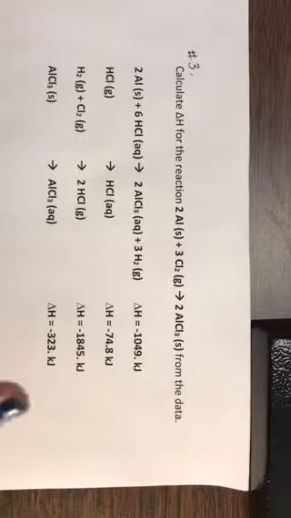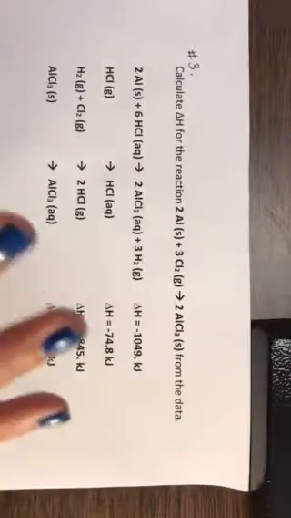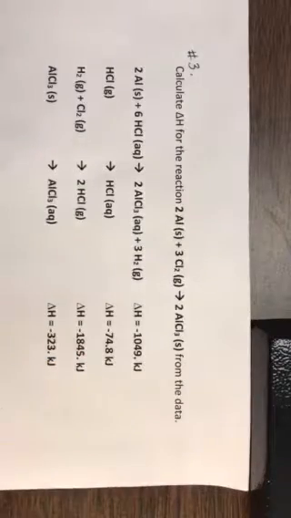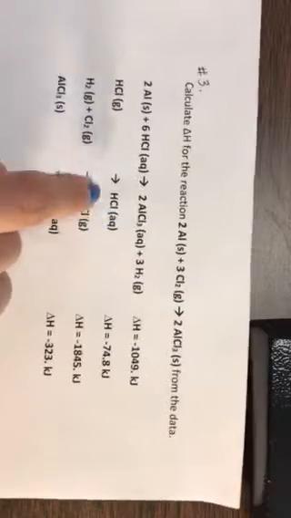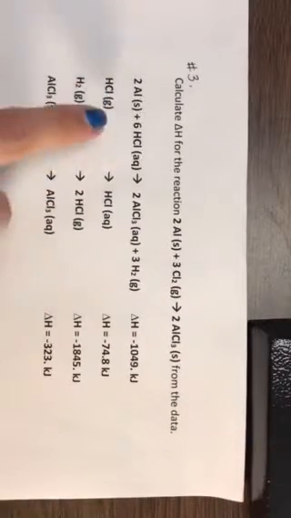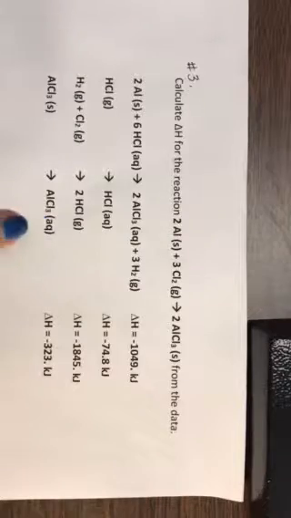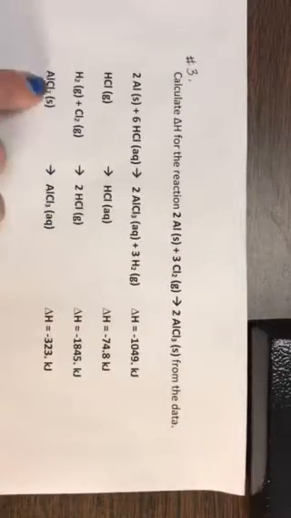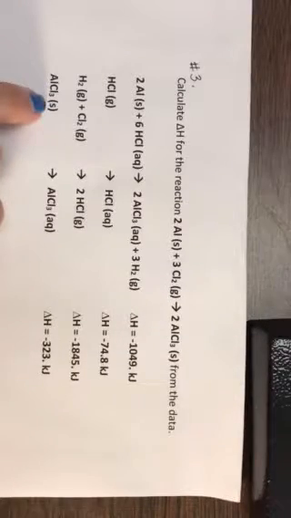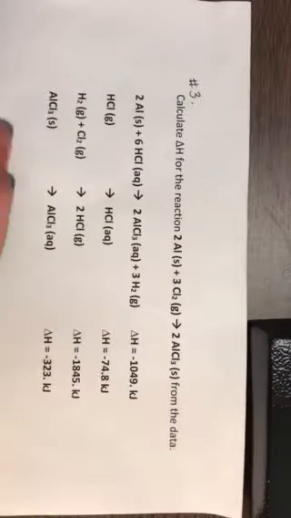You can't say that something matches, and you also can't say that something can cancel out, when it doesn't have the same state of matter. So I want you to pay attention to the fact that we have hydrochloric acid aqueous and we have hydrogen chloride gas. Those are not the same thing. We also have AlCl3, aluminum chloride aqueous, and we have aluminum chloride in solid form. So those also would not be able to cancel out. You also wouldn't be able to say they were a match. So you have to have the same state of matter.